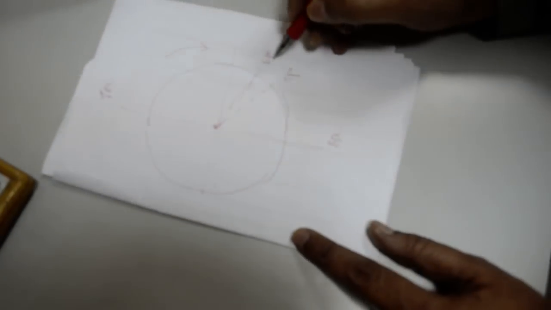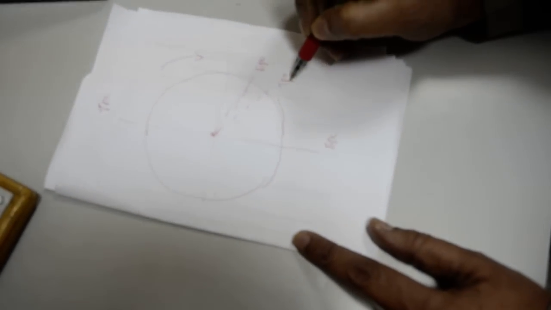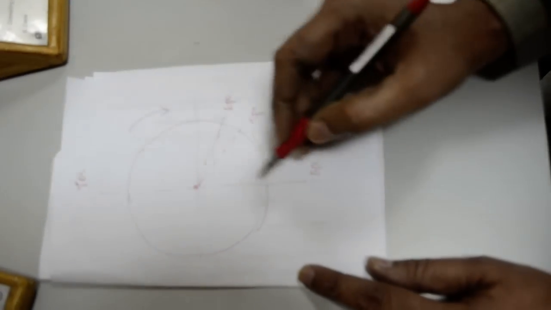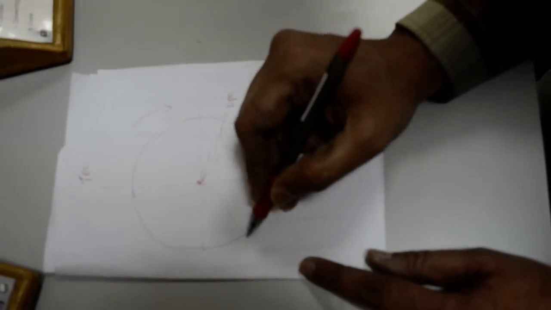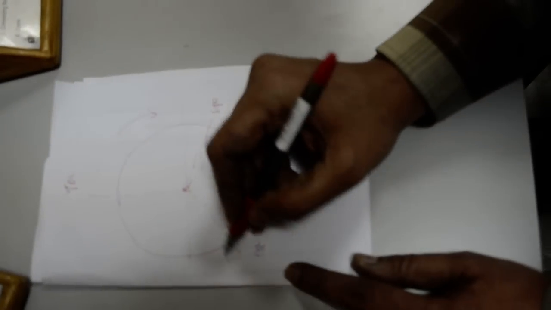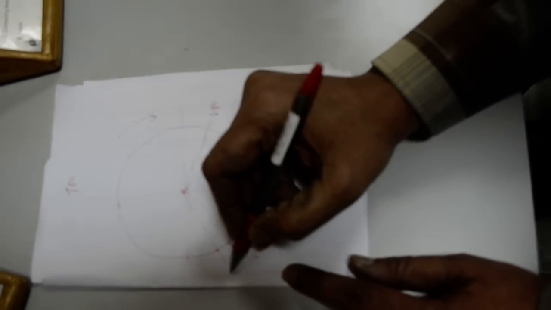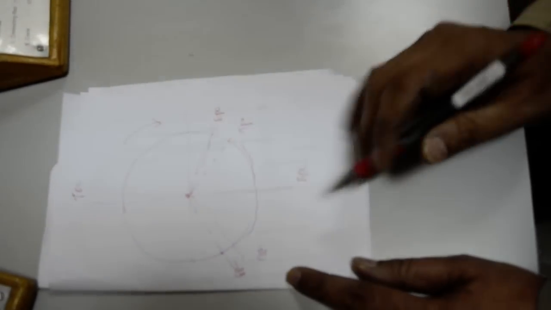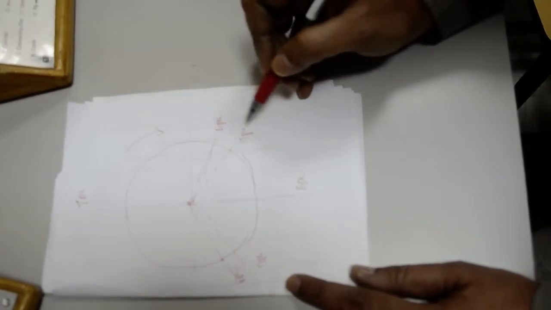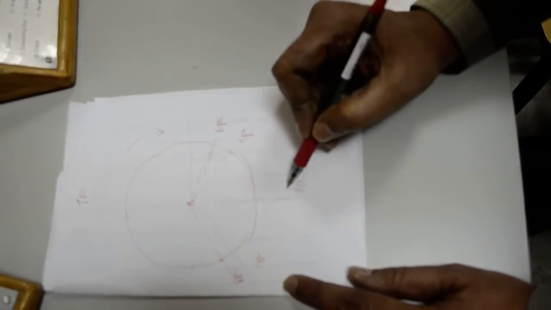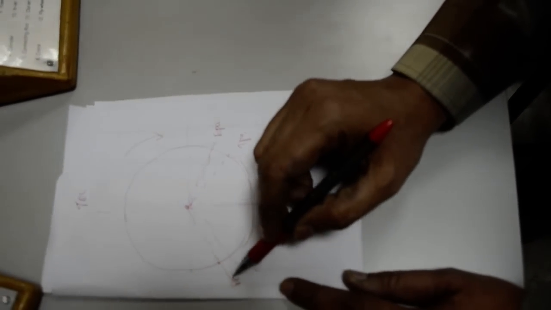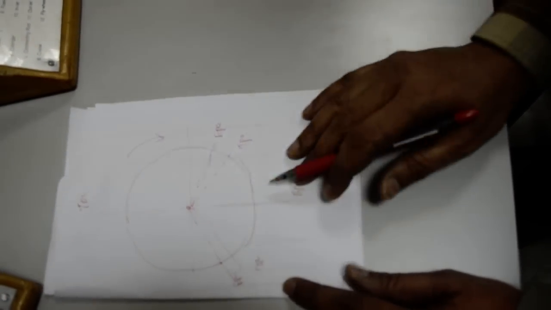Accordingly you mark the exhaust port opening and transfer port opening. When the piston moves from bottom dead center to top dead center, first my transfer port will be closed, and a little later my exhaust port will be closed. So generally you will find EPO, TPO before BDC, and after BDC, TPC and EPC, the exhaust port closing, right?